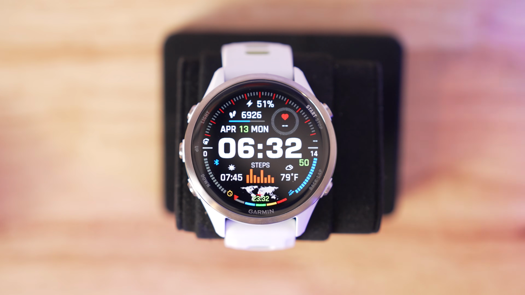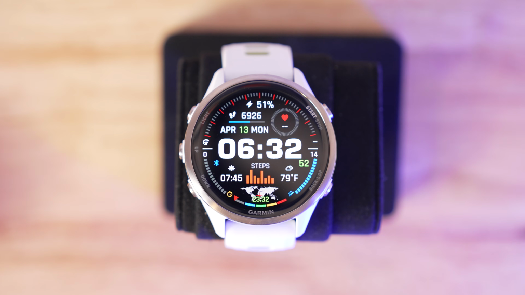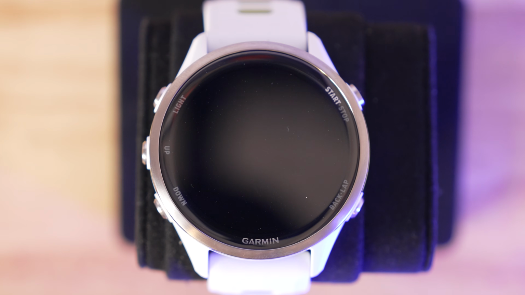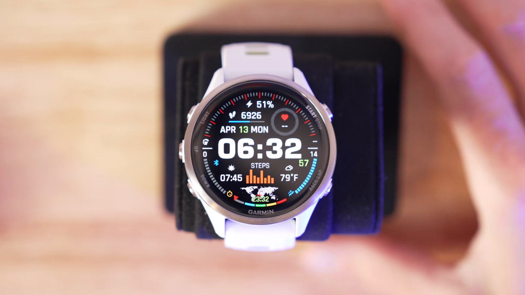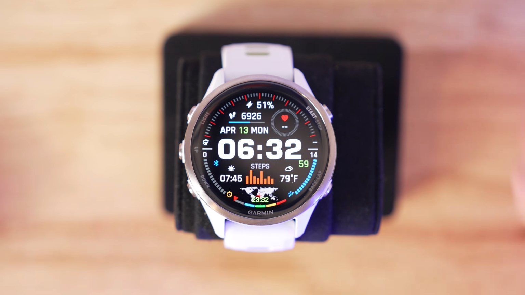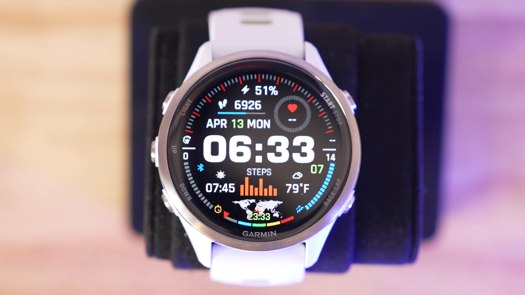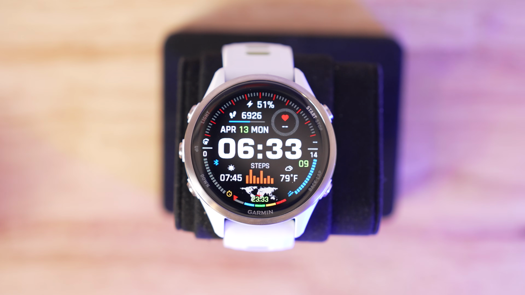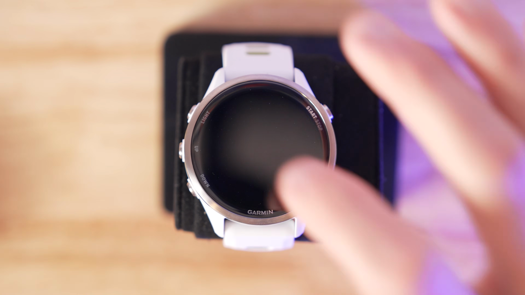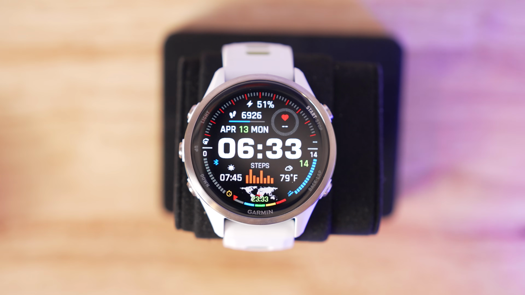So I've had a lot of people asking about how to set up the data screens for running, biking, and swimming. So I'm going to walk you step by step on how to do this on your Garmin watch. I'm rocking the Garmin Forerunner 970, and this video and these steps work on any Garmin watch. So let's get right into it.